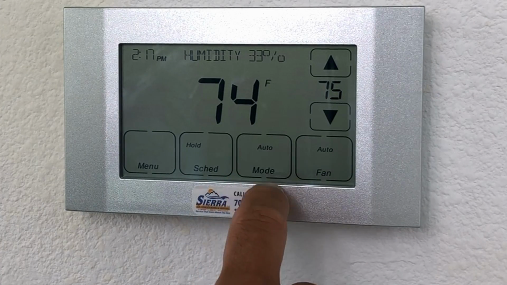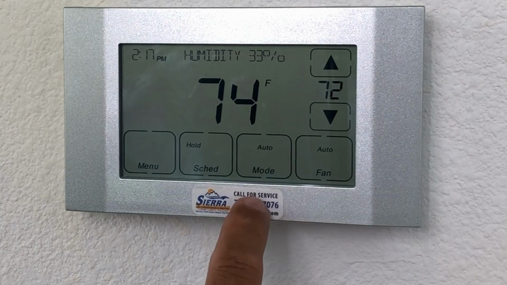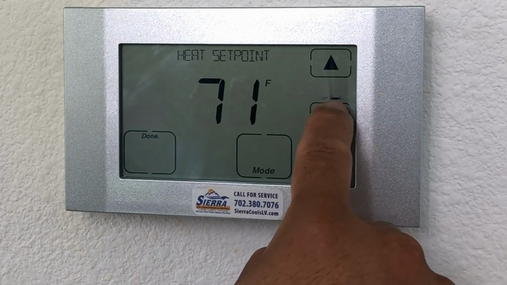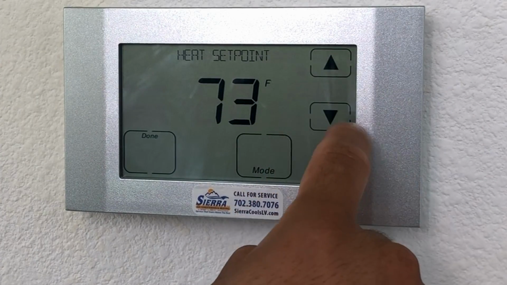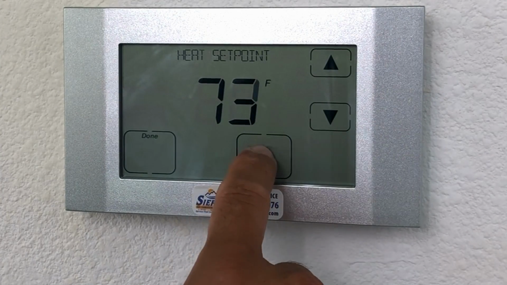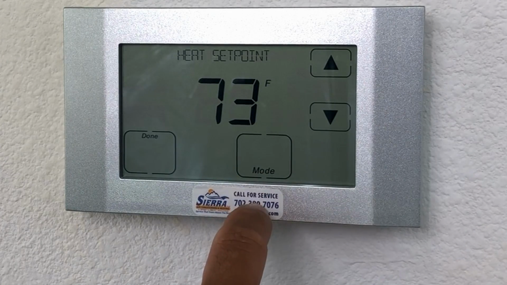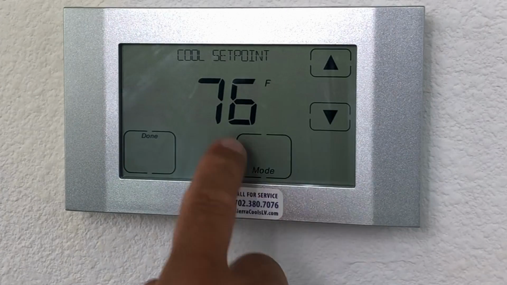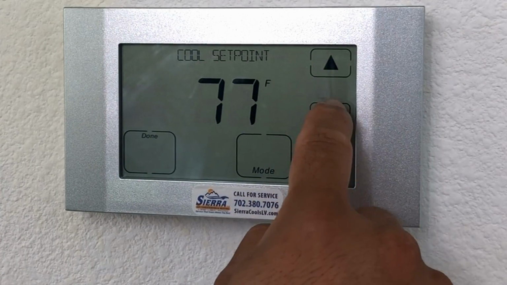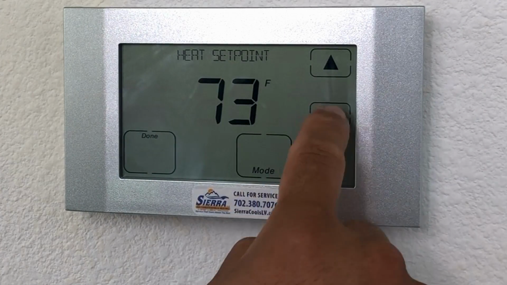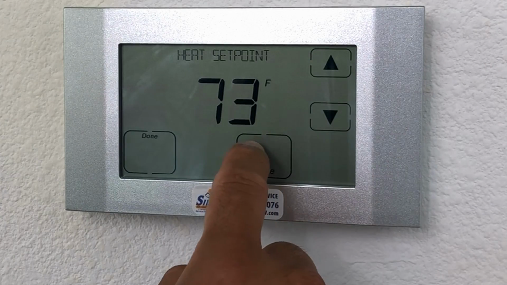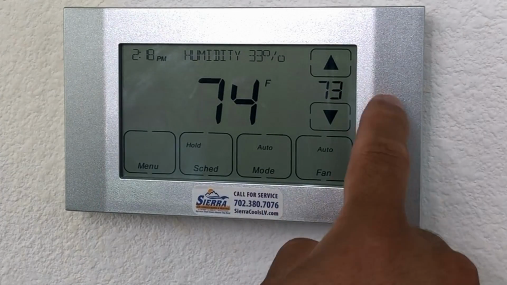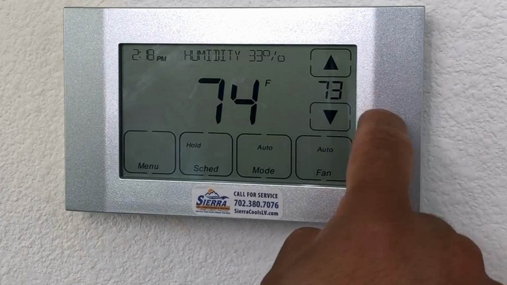If you want to have the system on auto, it's on automatic. You can raise or lower in the mode. So as you can see, it gives both options on this one. Mode for your cooling and mode for your heating. And it will always keep the temperature within that range that you have chosen.